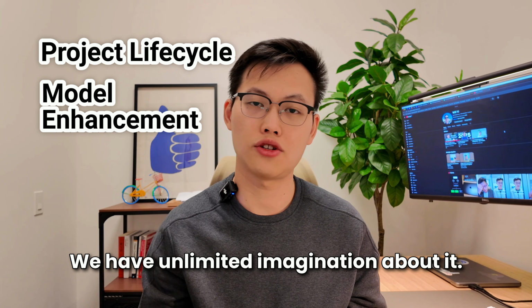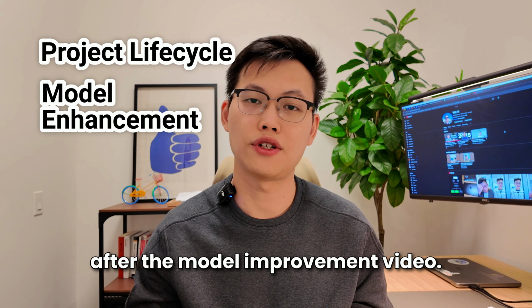The model enhancement part is a very exciting area. We have unlimited imagination about it. Let's talk about it more after the model improvement video.